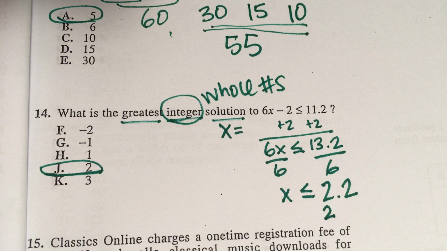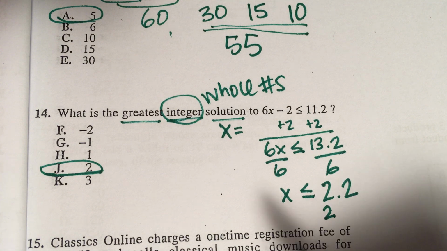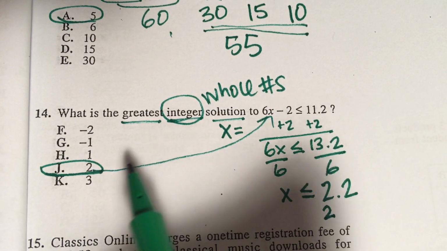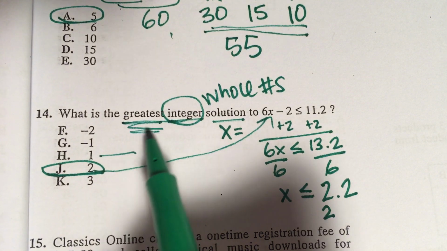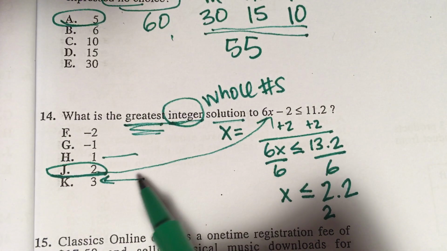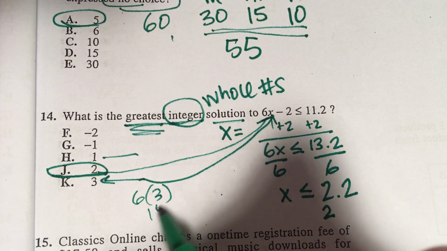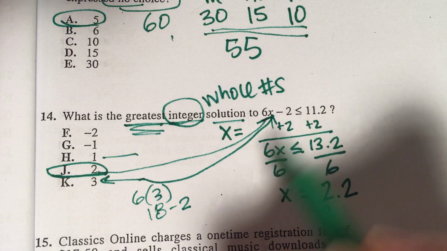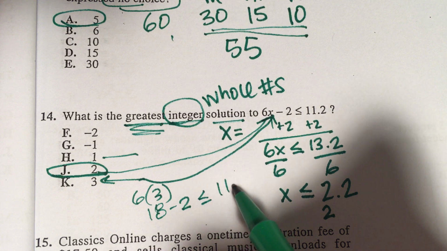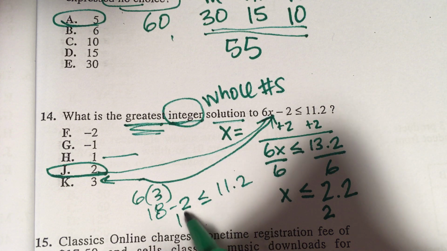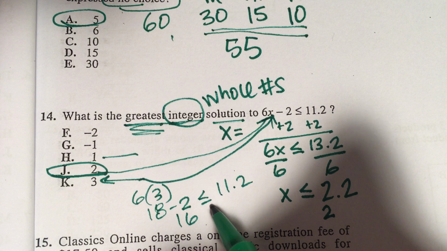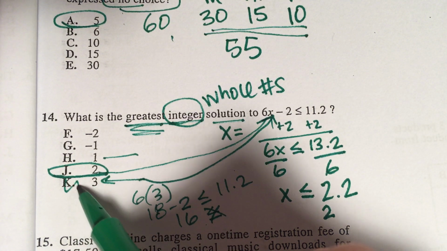The other way you could possibly think about doing this is you could plug these numbers in to see which ones work. So let's say they want greatest, so I'd start with my biggest number. So if I plugged in 3 in here, that would be like 6 times 3 is 18 minus 2, and it's supposed to be less than 11.2, and I know 18 minus 2 is 16, so that's not less than, so 3 doesn't work.